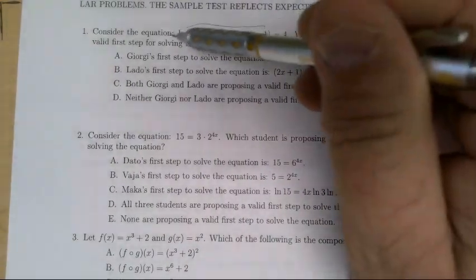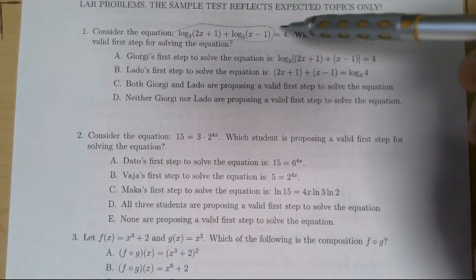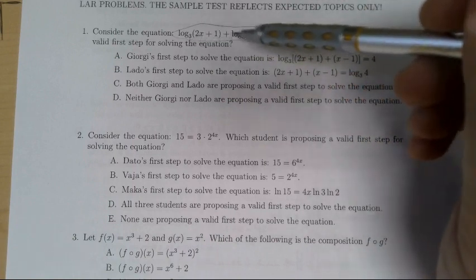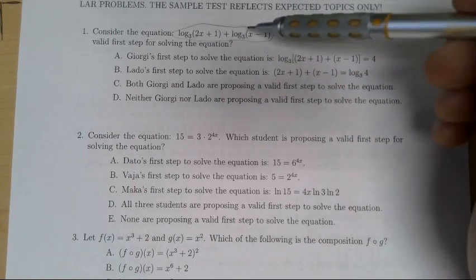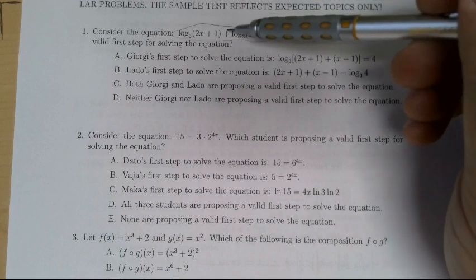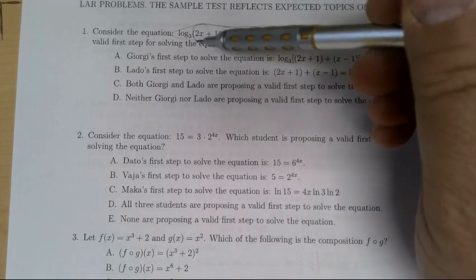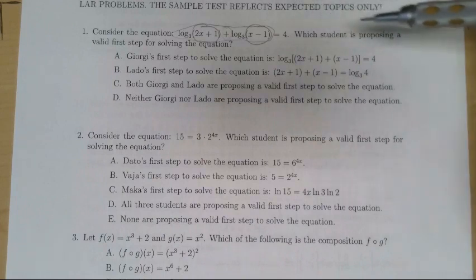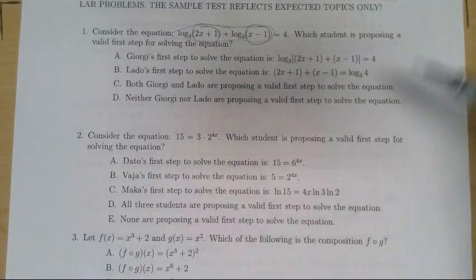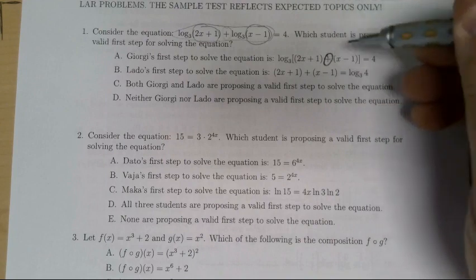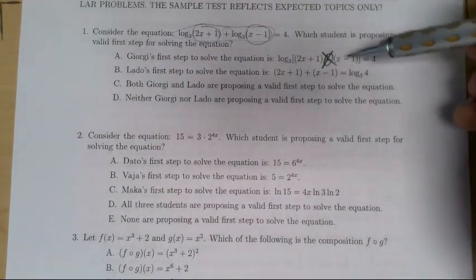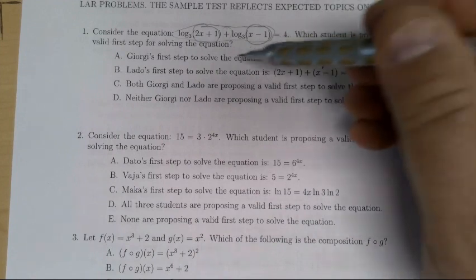Well, there's 2 logs here. So I could move one over here, but then I've got to combine it with the 4, and I can't do that. But the other way I can combine these logs is to combine them into one log. And adding one log means I'm going to multiply this stuff. So I'm looking for one. Georgie's first step, no. See how he's added that log? This is bad. Okay? You're never going to have addition in a log expanding out.